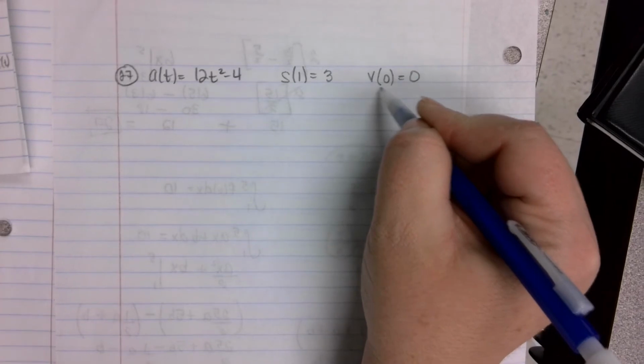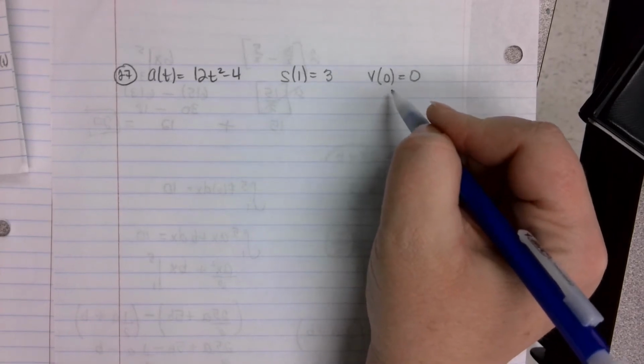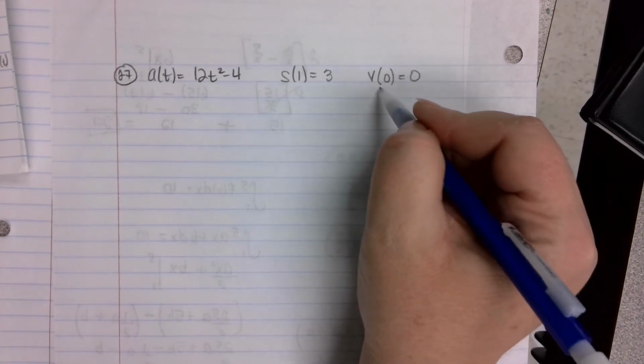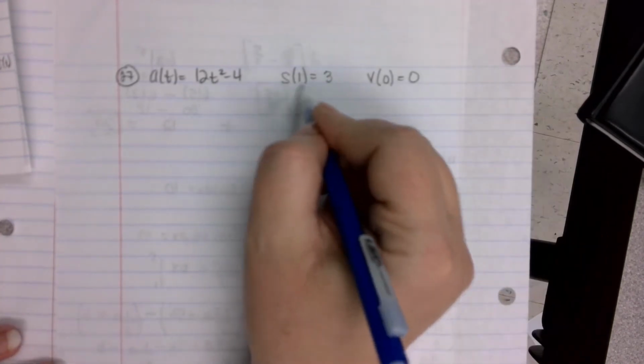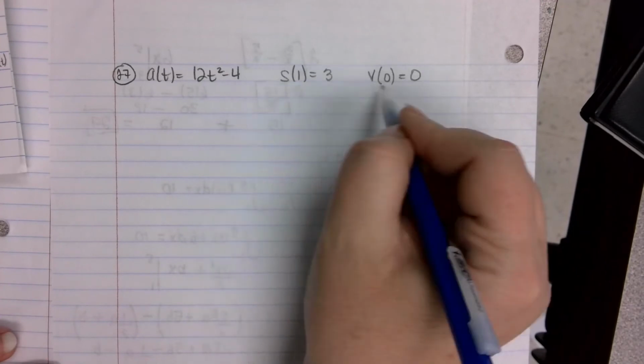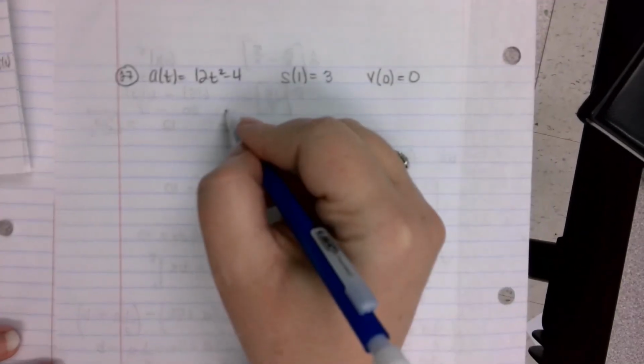So the particle wasn't moving initially. So when time equaled 0, the particle wasn't going anywhere. And then the position at 1, it was equal to 3. So we're going to use all of this when we're doing our information here.